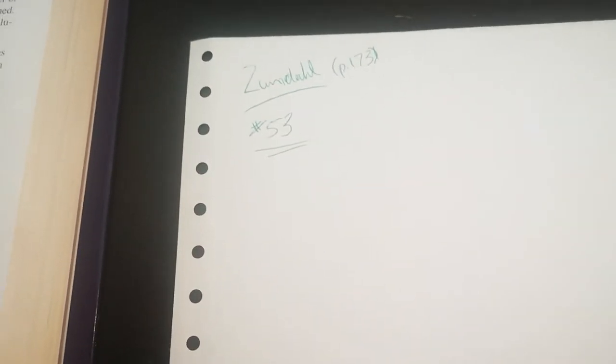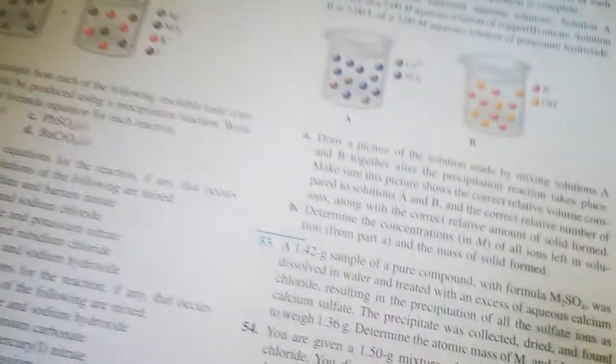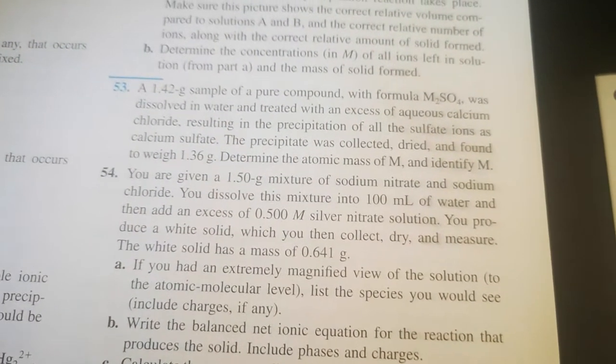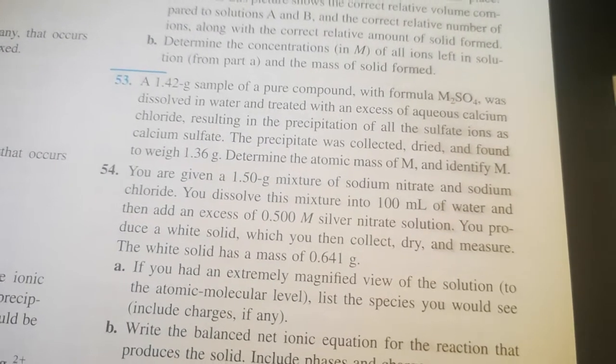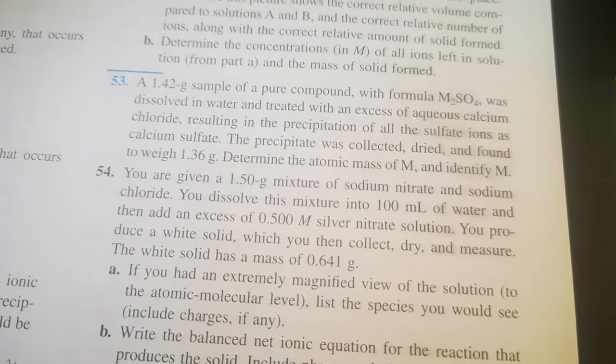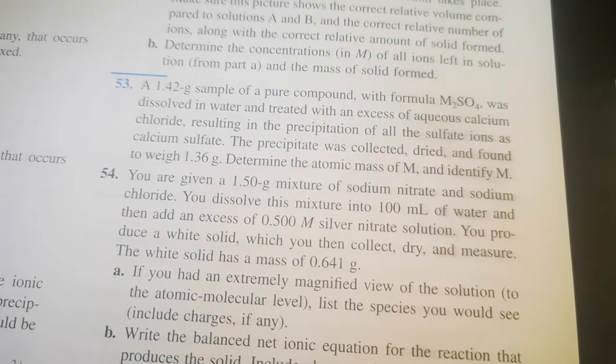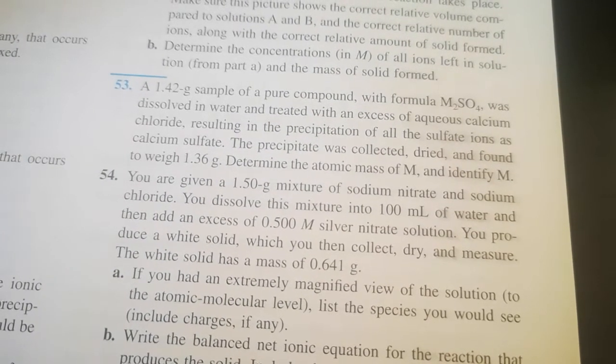Alright guys, here's a quick example from the Zumdahl textbook on page 173, question number 53. In question number 53, it says a 1.42 gram sample of a pure compound with the formula M2SO4 is dissolved in water and treated with an excess of aqueous calcium chloride, resulting in the precipitation of the sulfate ions as calcium sulfate.